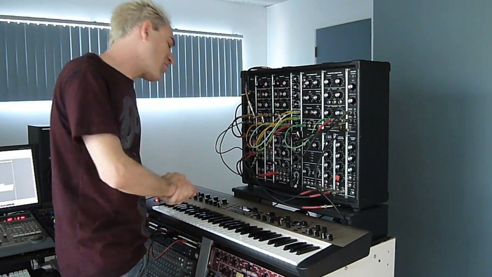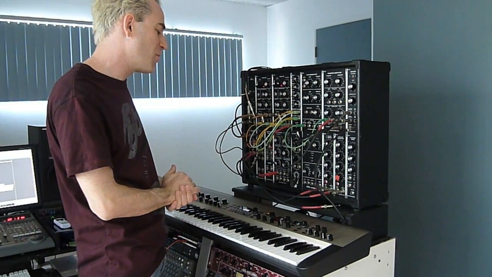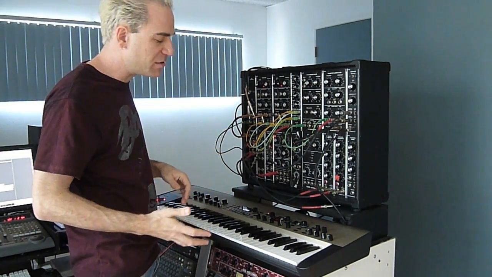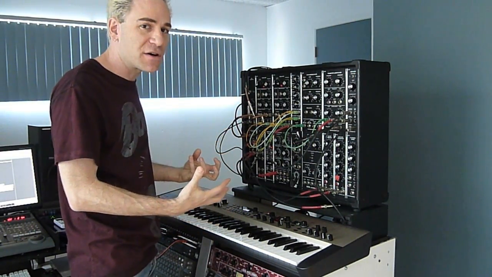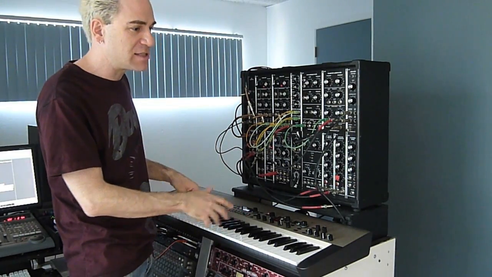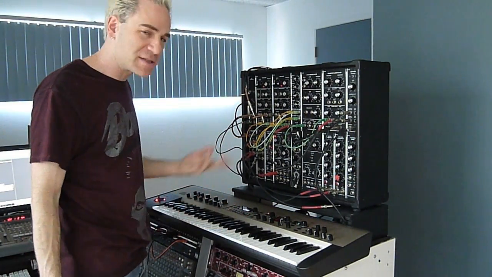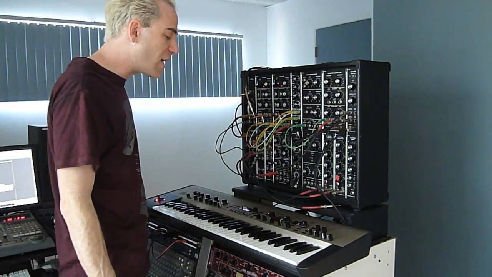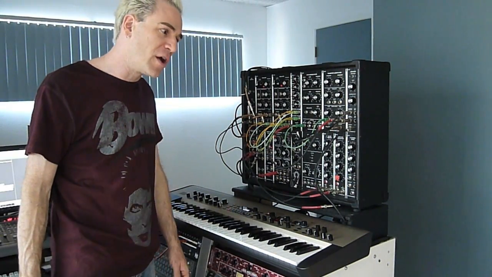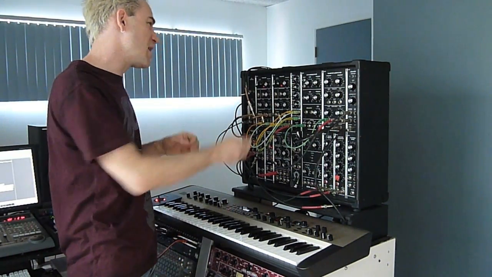So that said, with both the resonant and the non-resonant version, I'm still hearing the character. The character's there. It's not as if, oh, well, this is just some random filter they decided to call a Moog filter. It still has the character of a Moog filter, it's just not as aggressive and big as the modular.